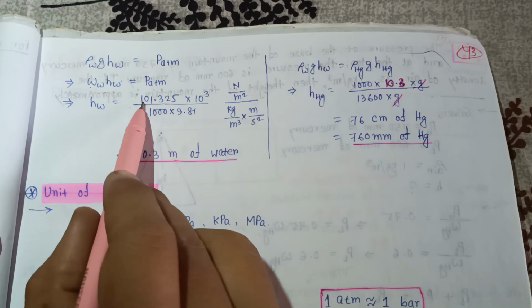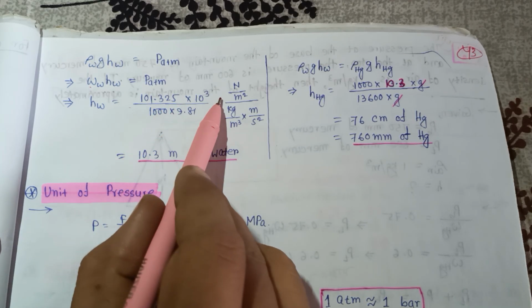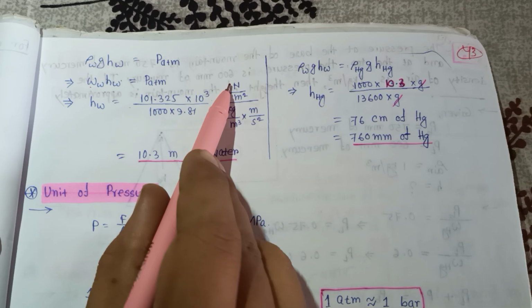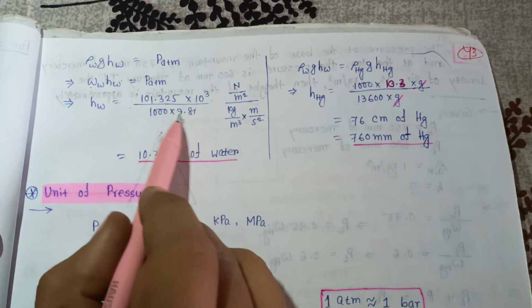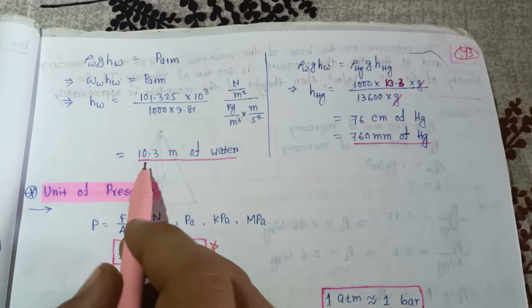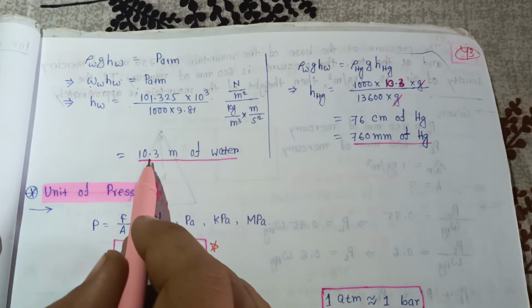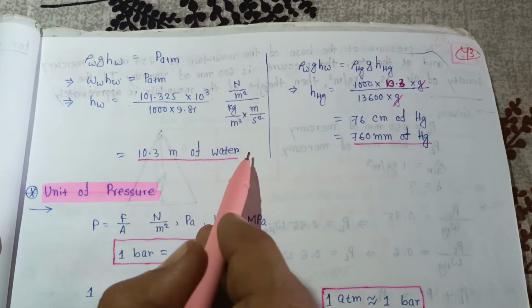So atmospheric pressure, we know that 101.325 × 10^3 kilopascal is converted to Newton per meter square, and density of water is 1000, and gravitational acceleration 9.81. So from here you can see that the water column height is 10.3 meter of water.